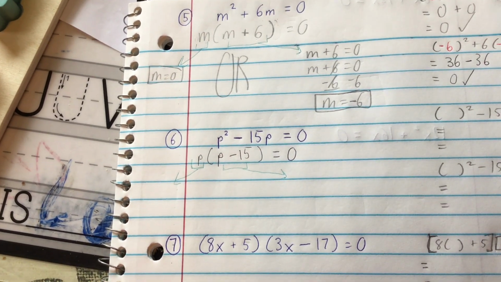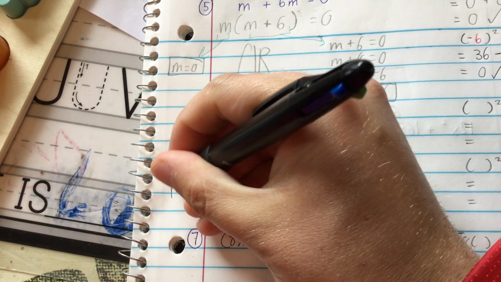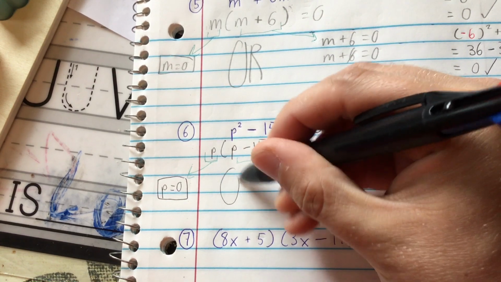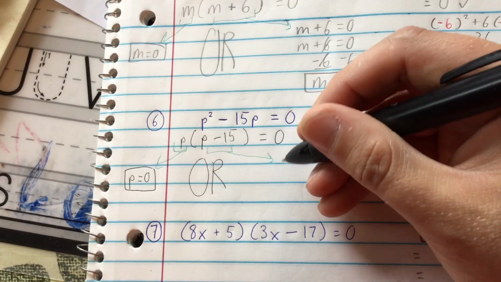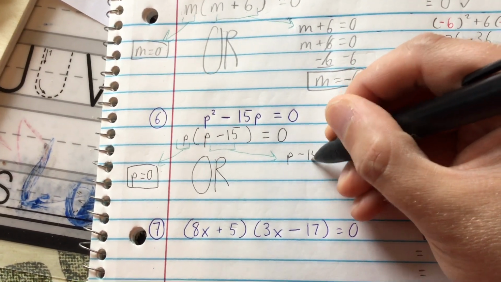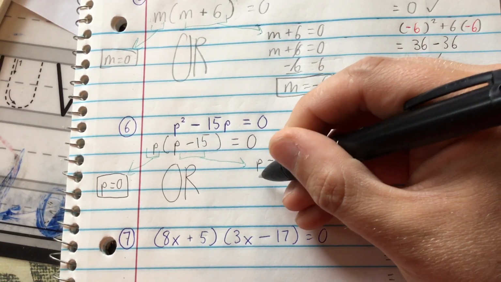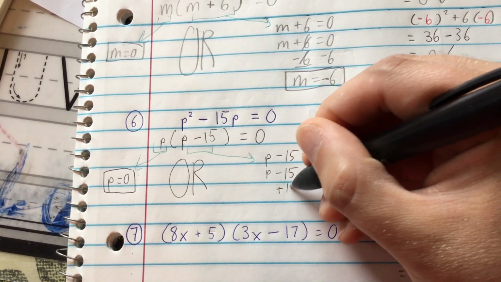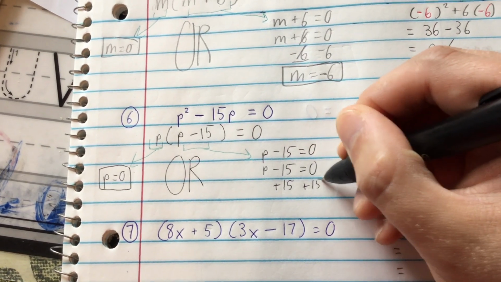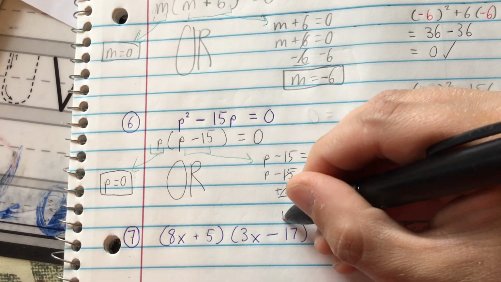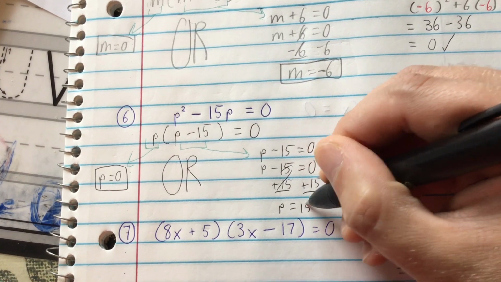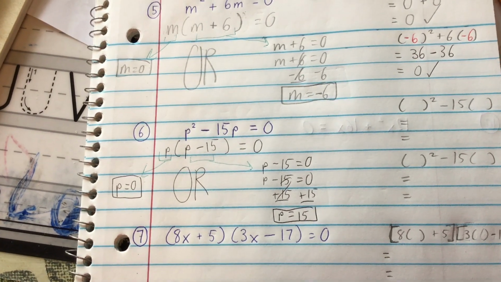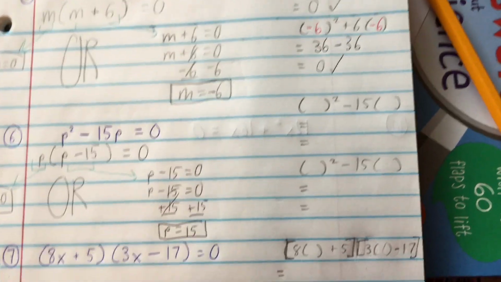So the left side says p equals 0. Big advantage. But the other part says p minus 15 equals 0. So now p minus 15 equals 0. I'm going to add 15 to both sides, getting me p equals positive 15. The two solutions of this problem are p equals 0 or p equals positive 15.